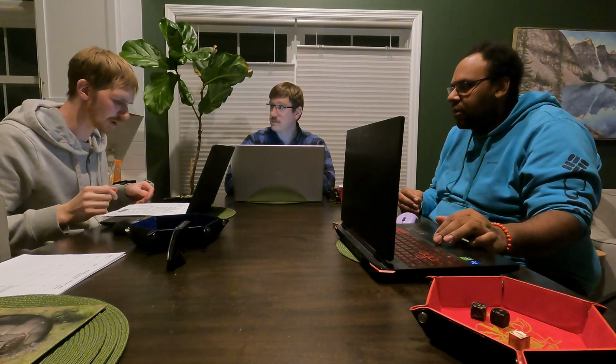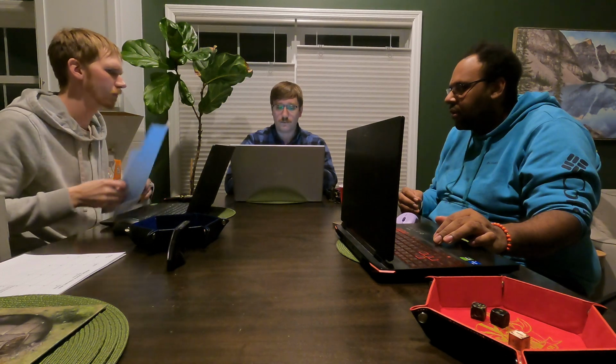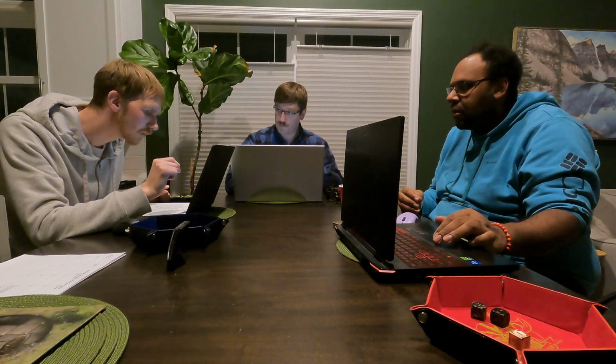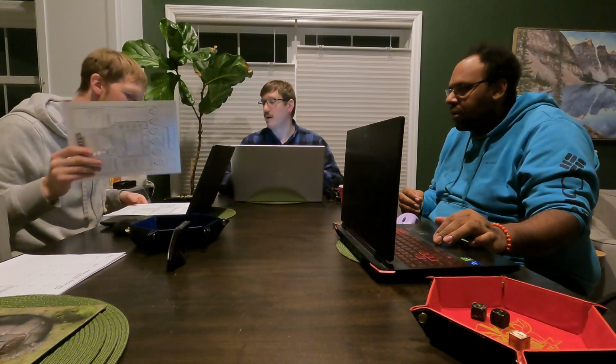I guess I'm just gonna walk up a little ways and I'll shocking grasp him. Okay. Roll to see if you hit him. Come on, it's your spell modifier. 11. An 11, or are you thinking 11? Spell modifier. Okay. Yep.